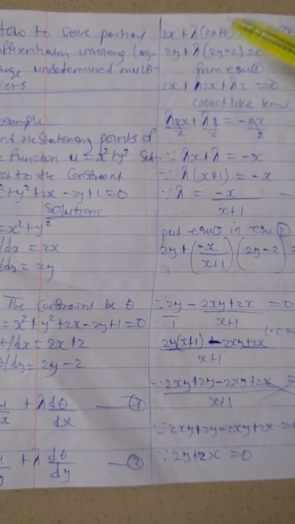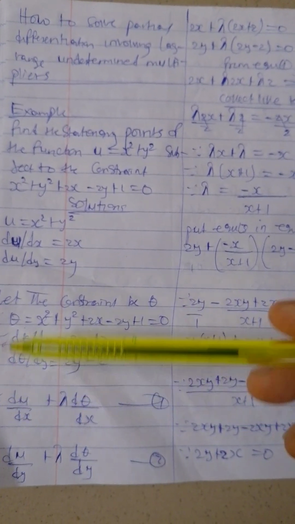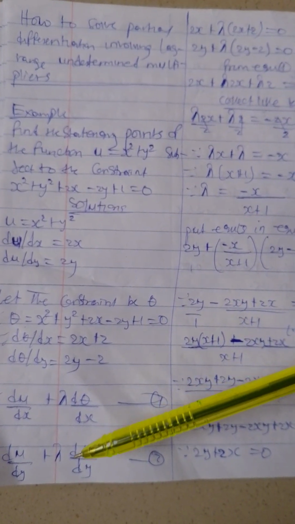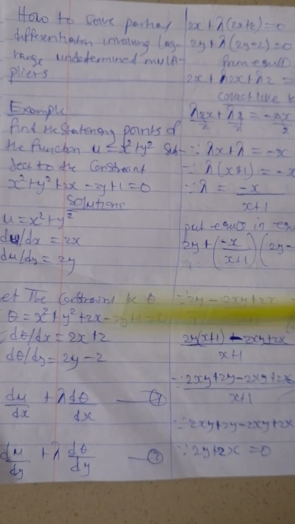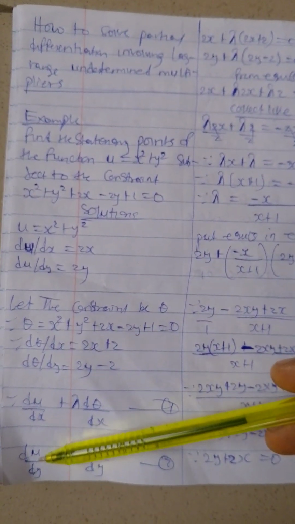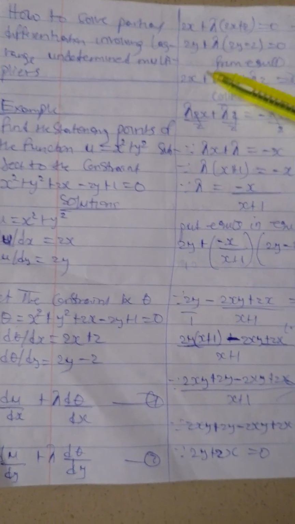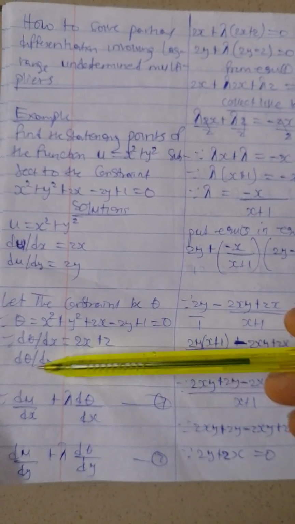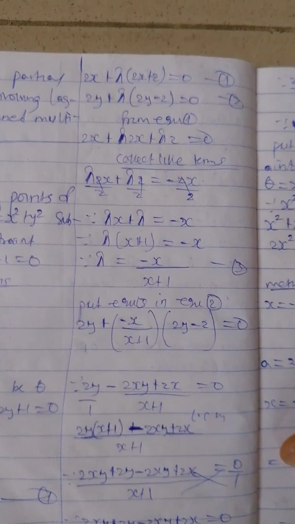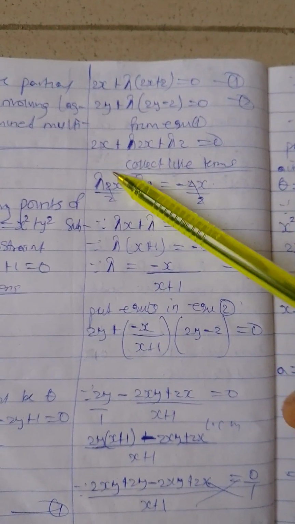My answer for du over dx was 2x, then plus lambda bracket. My answer for d theta over dx was 2x plus 2. That is equal to 0; call this equation 1. And here, my answer for du over dy was 2y, plus lambda bracket, my answer for d theta over dy, which was 2y minus 2. That is equal to 0; call this equation 2.